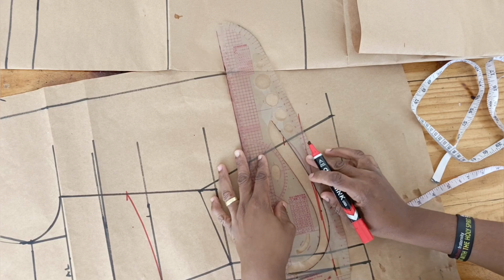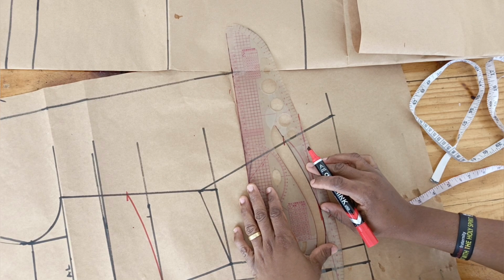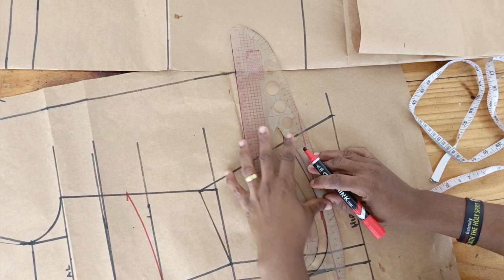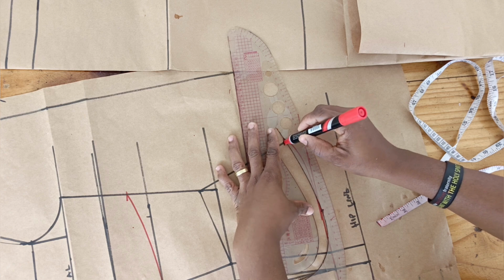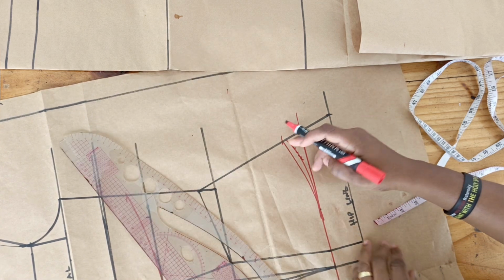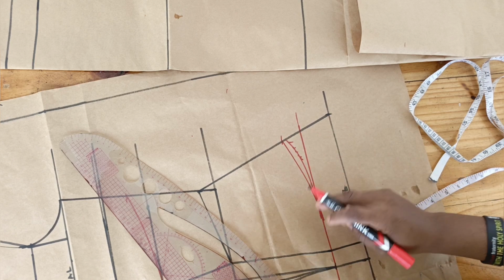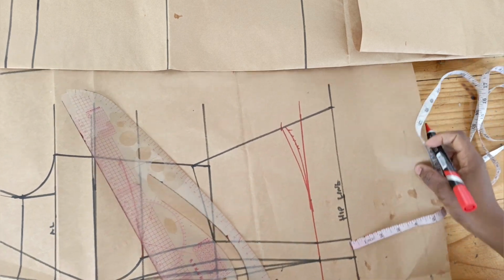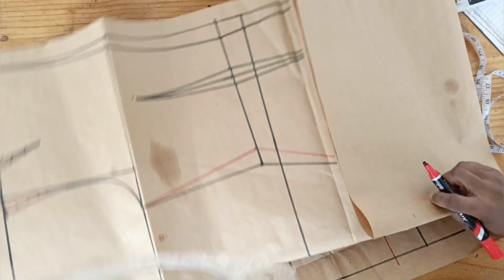So anyway, I'm going to redraw this line. This is our new curve for the front. I'm going to be repeating the same thing for the back.